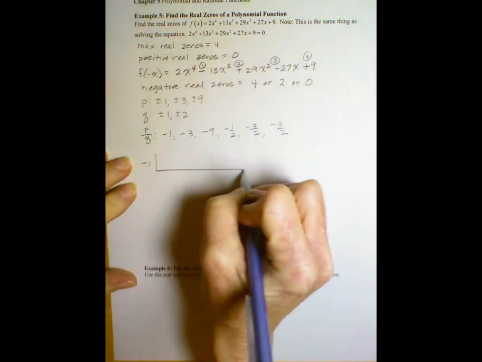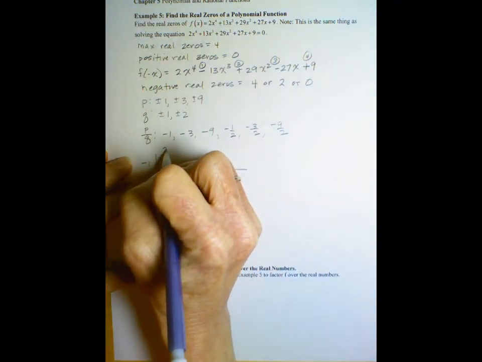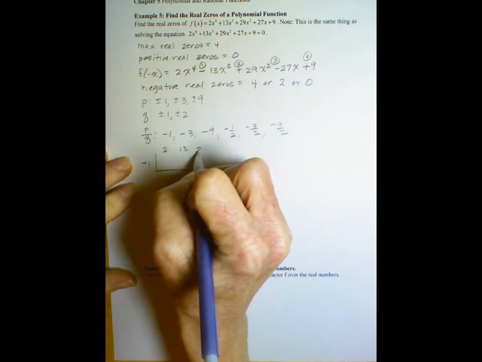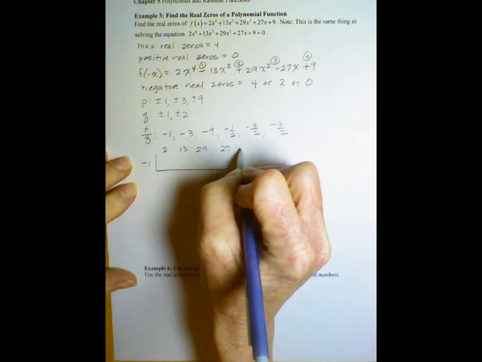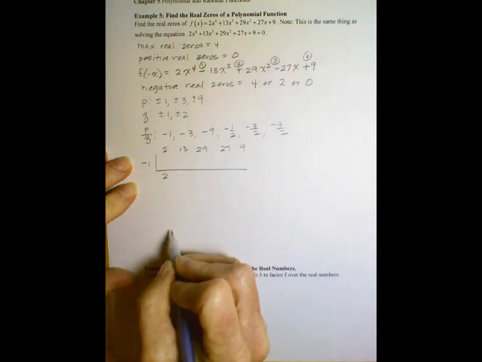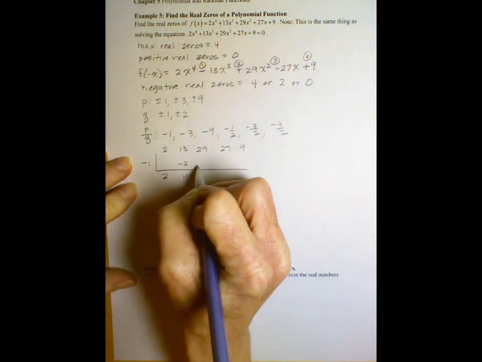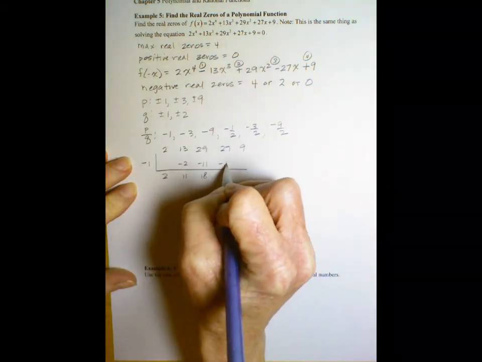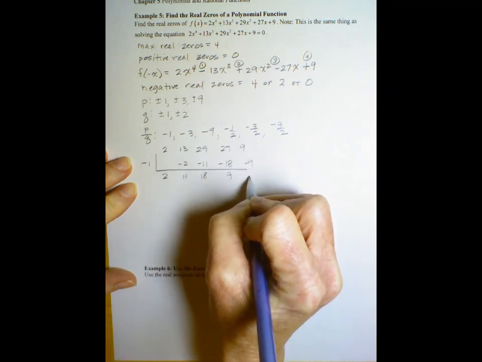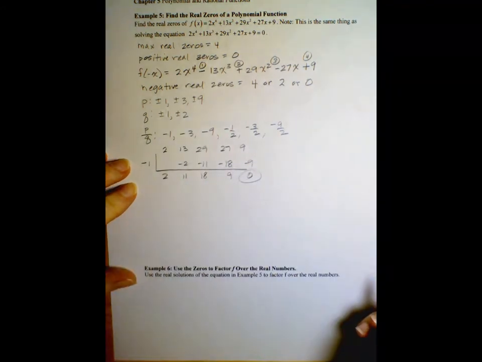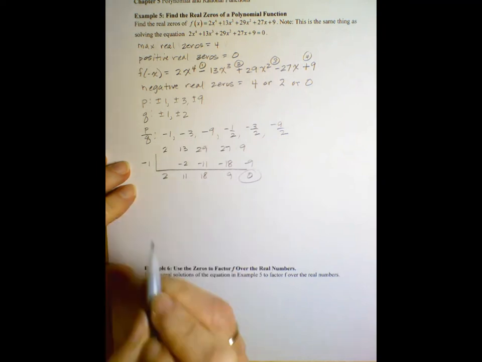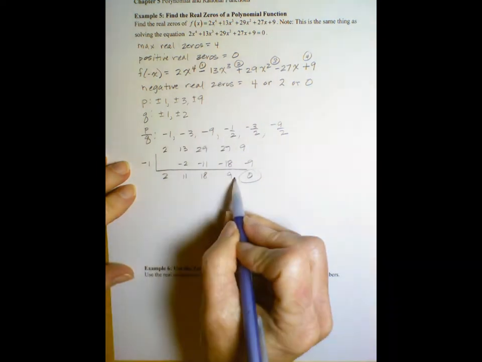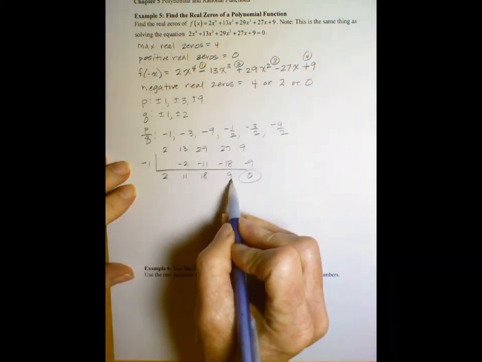Okay, let's start with negative 1. That's an easy one to start with. And our coefficients are 2, 13, 29, 27, and 9. Bring down the first number, multiply, add, multiply, add, multiply, add, multiply, add, and we did find a real zero, negative 1. And this is our new depressed equation, or the coefficients of our depressed equation.